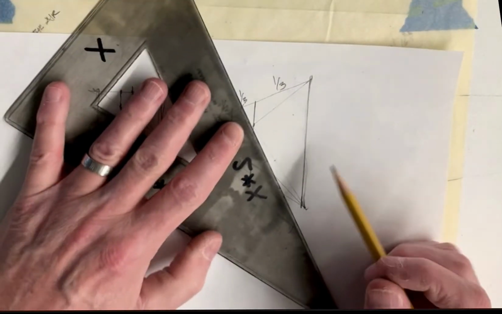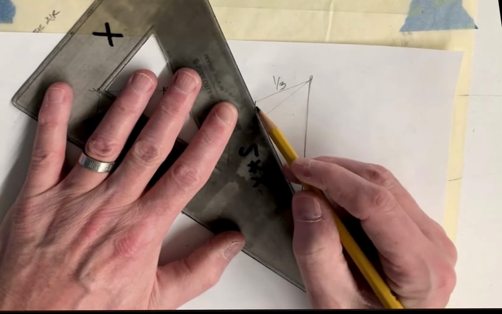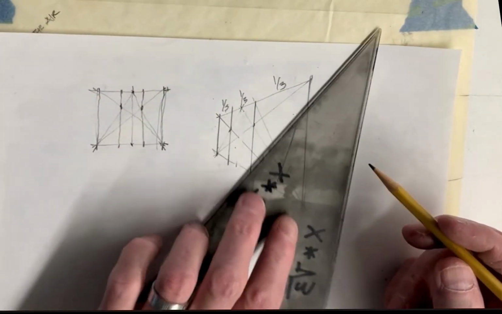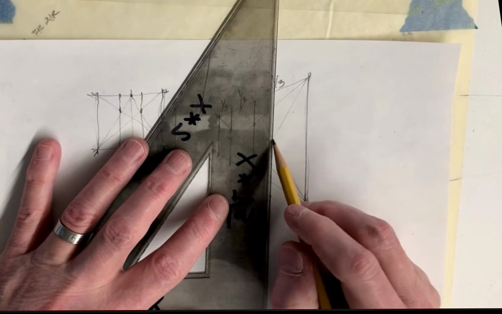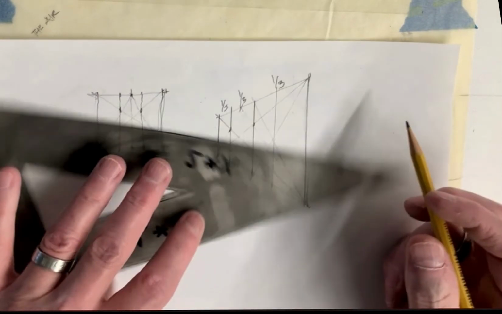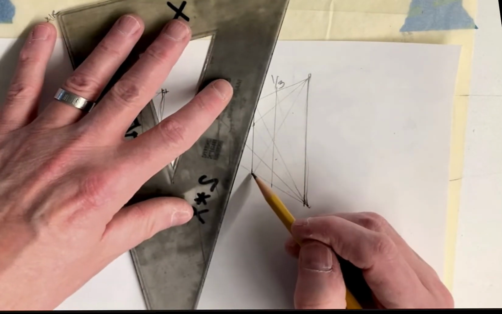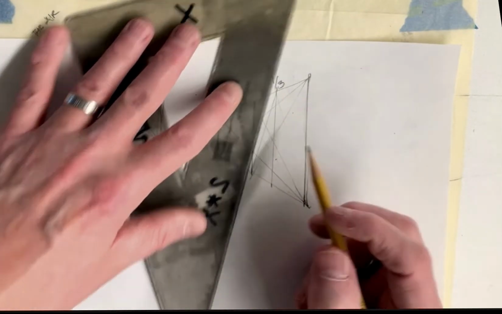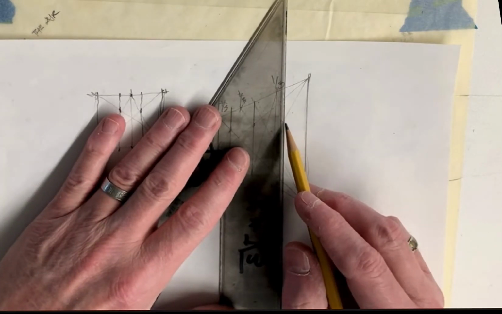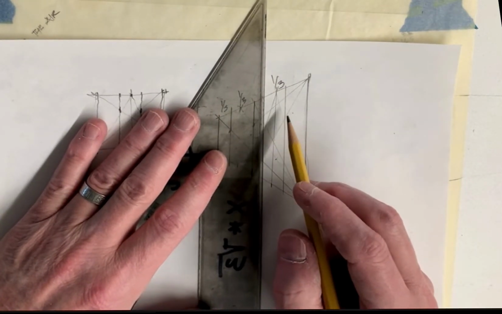If you take your thirds and divide them in half, well, now you've got sixths. And then if I divide the sixths, if I cut that one again, well, now all of a sudden I've got ninths. And you can carry that on as far as you want to go.